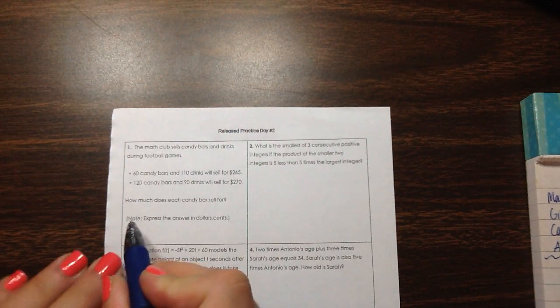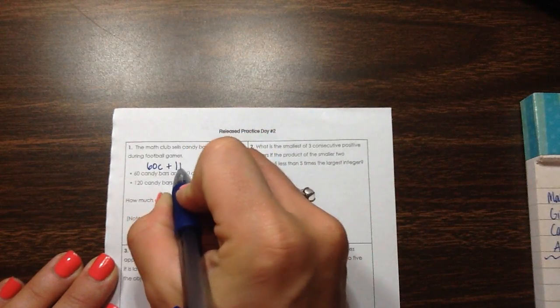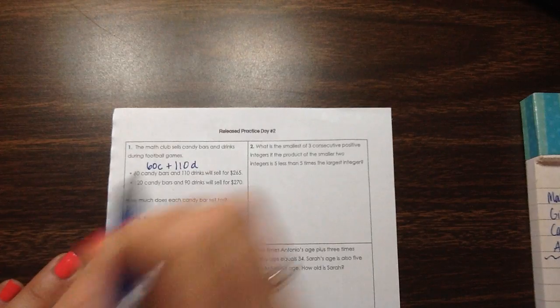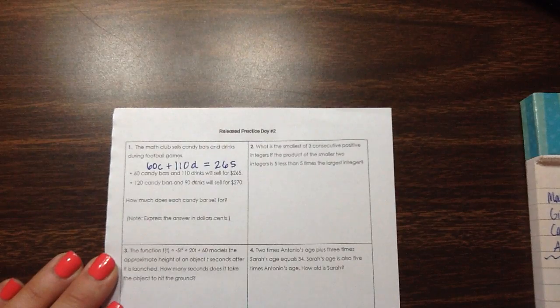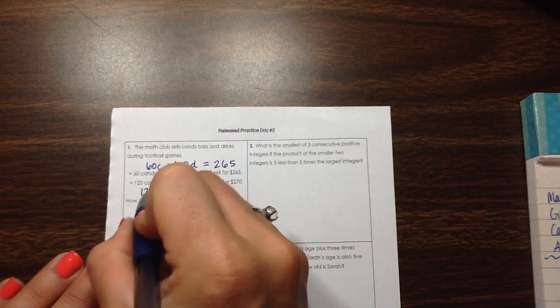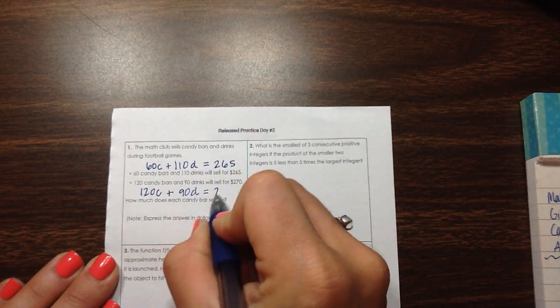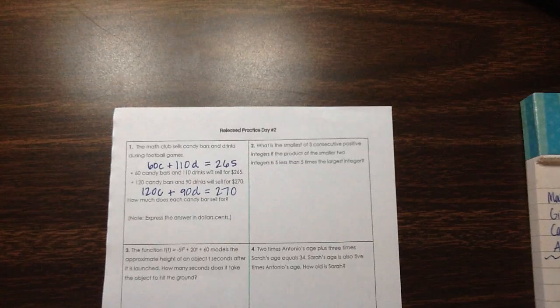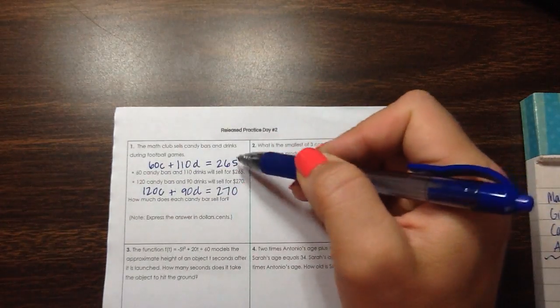Okay? So we can represent the 60 candy bars as 60C if you want to, and 110 drinks, and that total is supposed to be $265. The second equation that we can write is 120 candy bars plus 90 drinks will sell for $270. So we see here that we have two equations, so it's a system of equations, and the way that we would solve this one is by elimination.